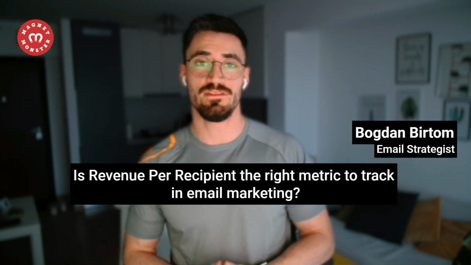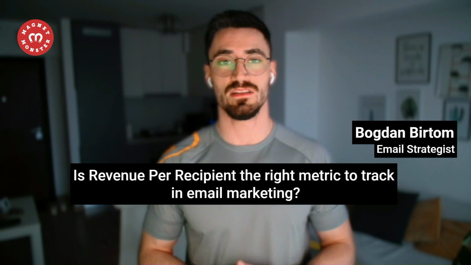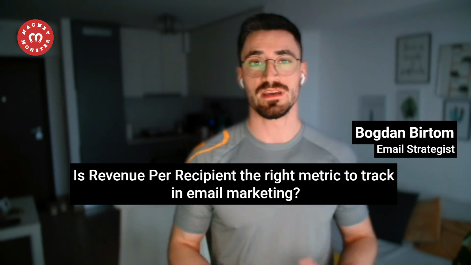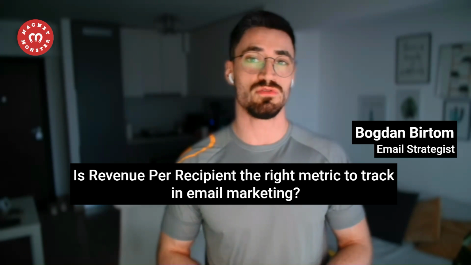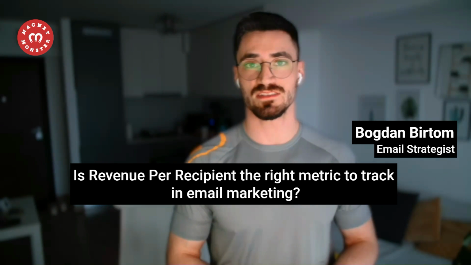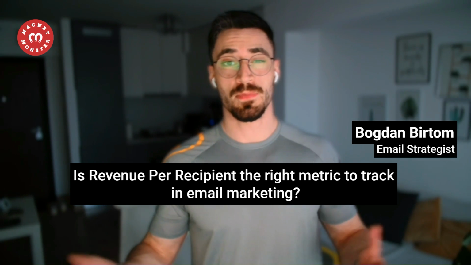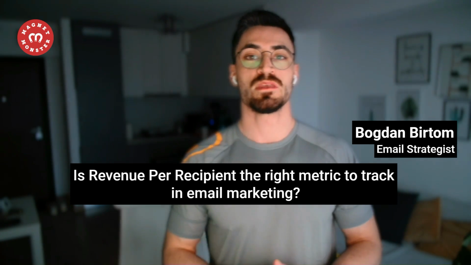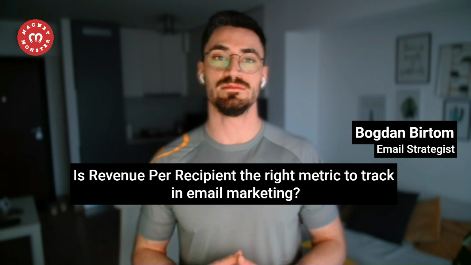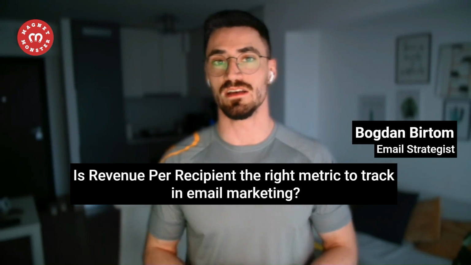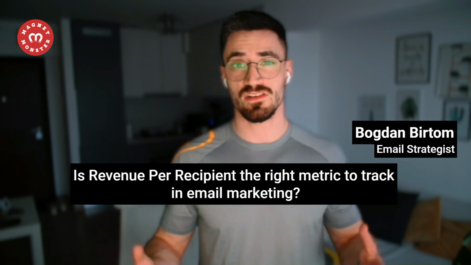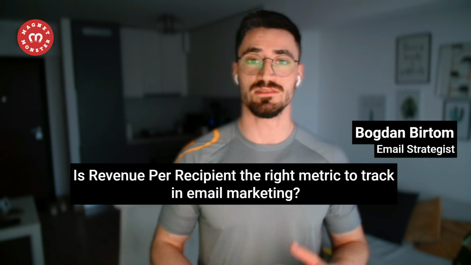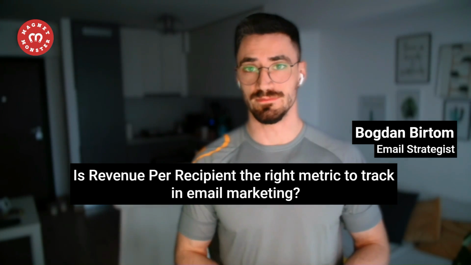So, in my opinion, revenue per recipient is not necessarily the most important metric to track when it comes to email marketing. Why? Because revenue per recipient doesn't necessarily show you how profitable you are or how successful your campaigns are. Why? Because you might have a mix of campaigns. Some of them might be promotions, some of them might be announcements, but not all of their goals is to make sales or to make money for your business. Therefore, it's always going to be a mix of high revenue per recipient campaigns with low revenue per recipient campaigns.